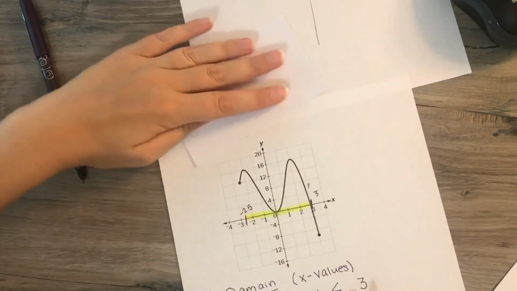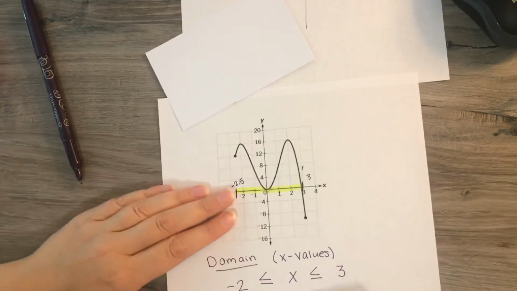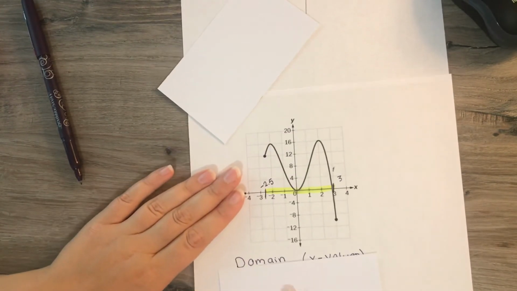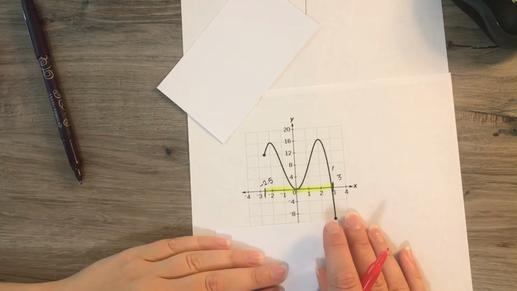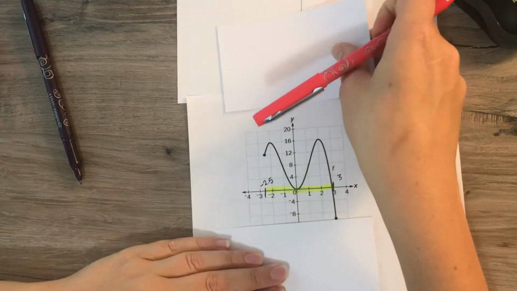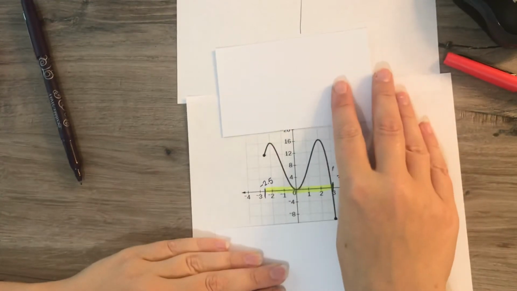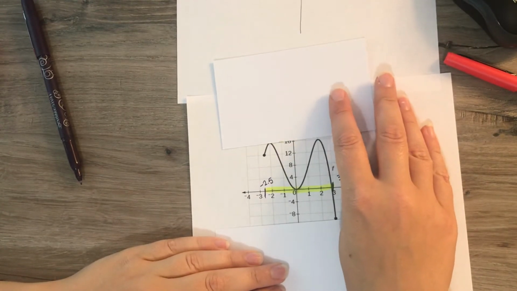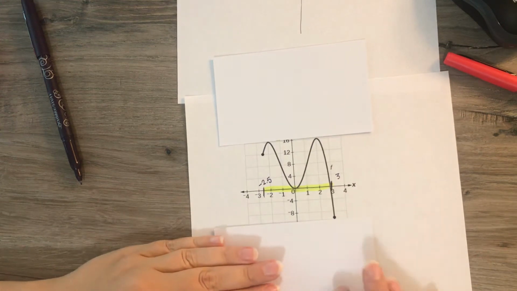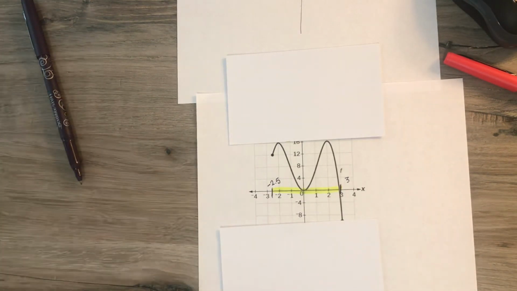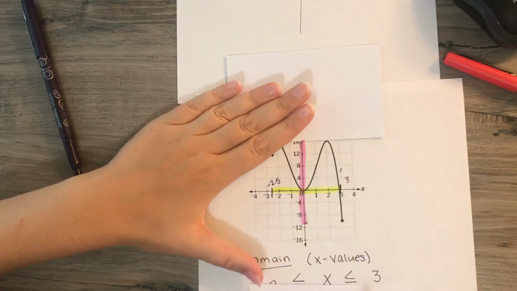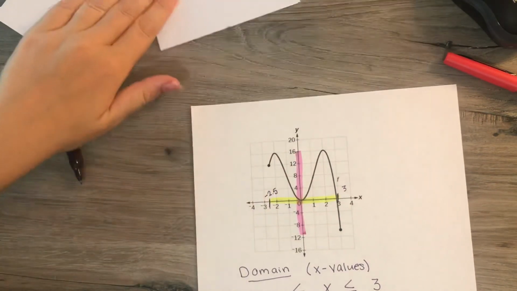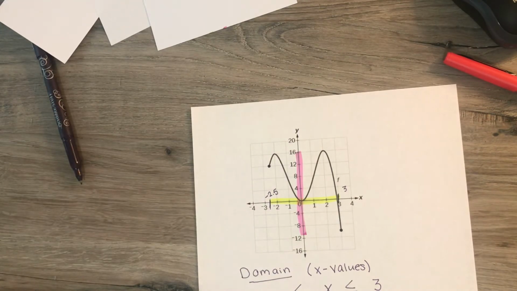So I'm going to take my index cards again, and I'm going to start from the bottom. And I'm just going to move my card all the way up until we hit the first point, which is right there. Now I'm going to move all the way from the top till I hit the first point on my graph, which is right there. Now I'm going to do the same thing again, but on the y-axis. I'm going to take my highlighter and highlight my y-axis from the first index card all the way to that bottom index card. Okay, move those out of the way.